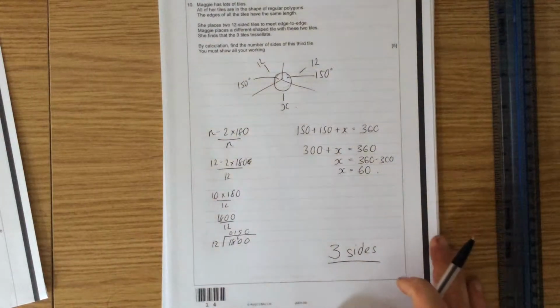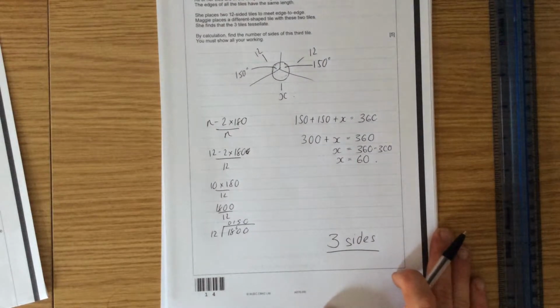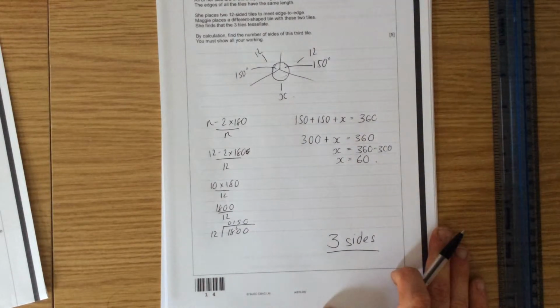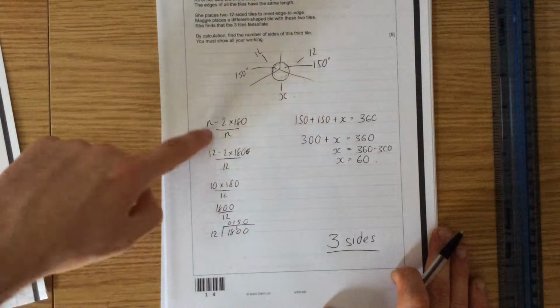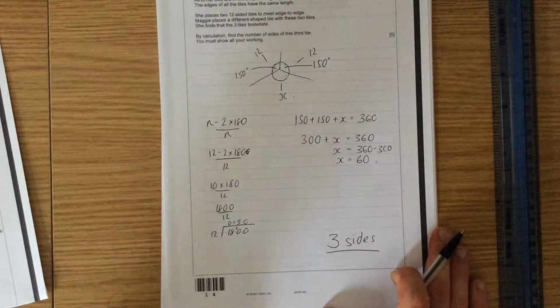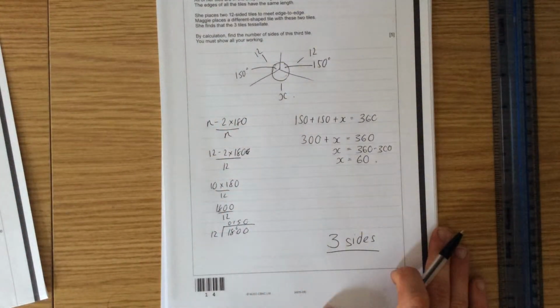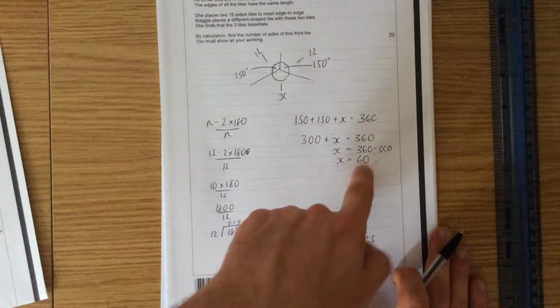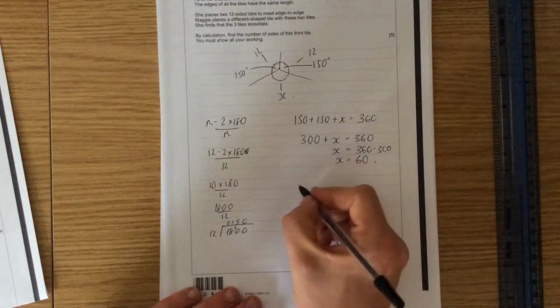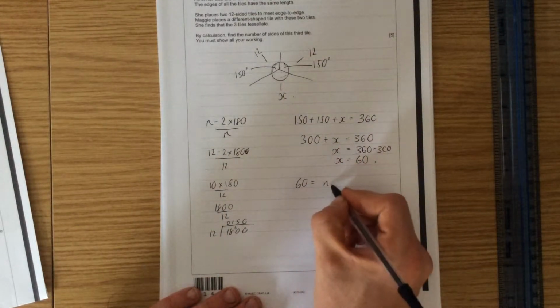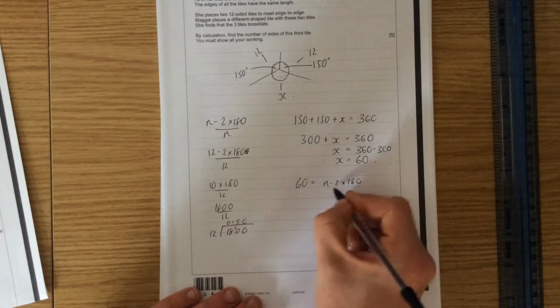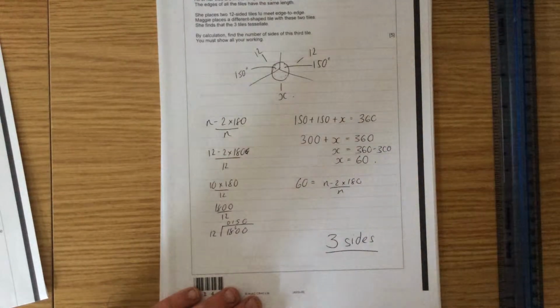If you weren't sure that the interior angles of an equilateral triangle was 60, you would have to use this formula again to work out what the number of sides would be. Going in reverse with 60 being equal to n minus 2 times 180 divided by n, and then rearranging it to find n.